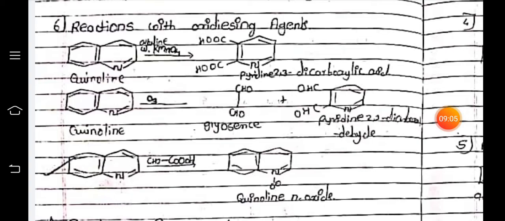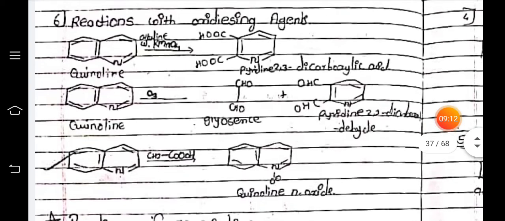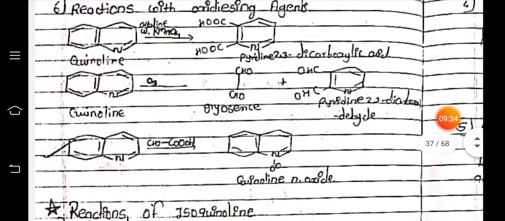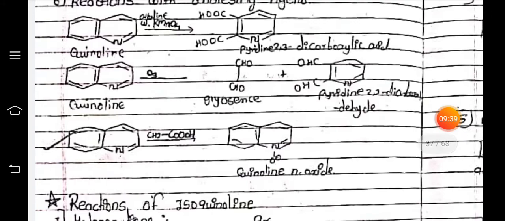In this case we are using KMnO4 as the oxidizing agent. It oxidizes the 6th and 7th positions, along with acetic acid, by removing the ring structure and converting it into COOH groups, that is pyridine 2,3-dicarboxylic acid as the product. You can remember this by doing practice. Do the practice of these compounds many times, so you can easily understand and remember these chemical reactions.